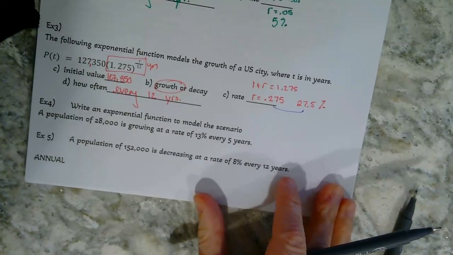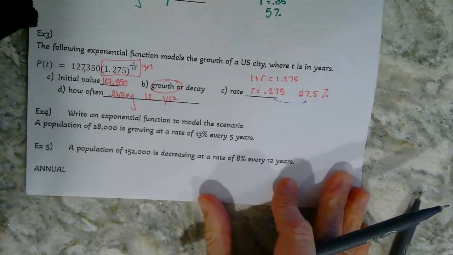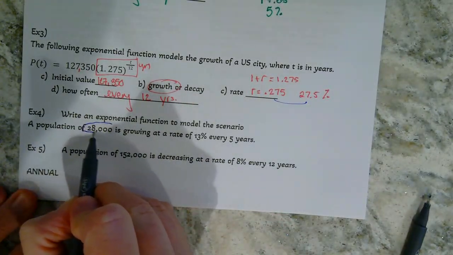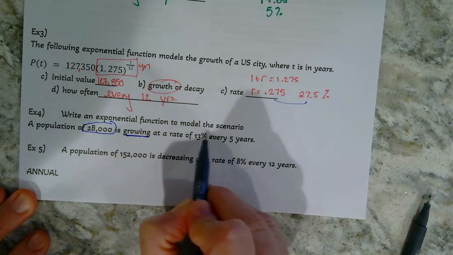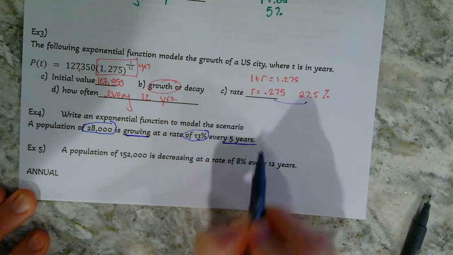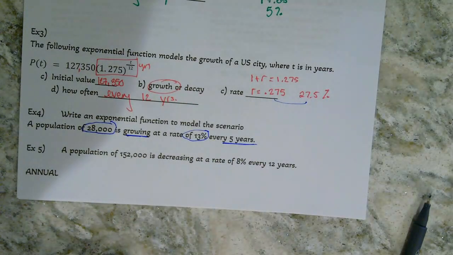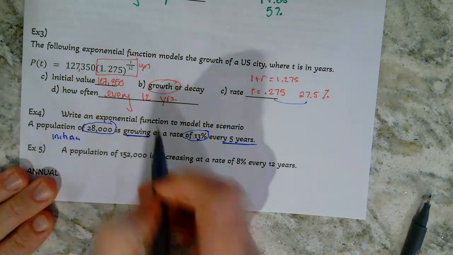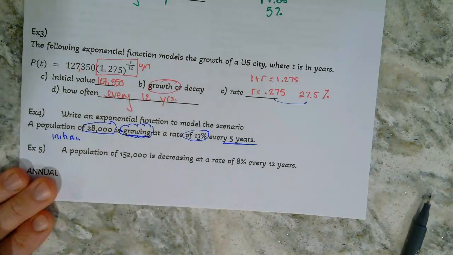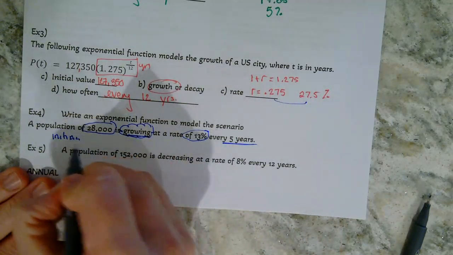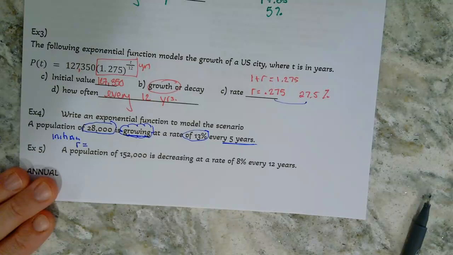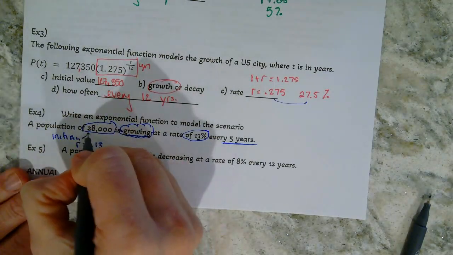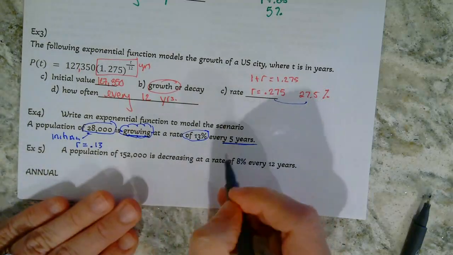Okay, so now let's write our own equation here. It says write an exponential function to model this scenario. A population of 28,000 is growing at a rate of 13% every 5 years. Okay, so they give us all the information we need. We need the initial amount. We need to know if it's growth or decay, which it was very blunt, says it's growing. 13%. What does that make my rate if they say 13%? I'm not using 13, I'm using 0.13. I know my initial amount was 28,000 and it happens every 5 years.